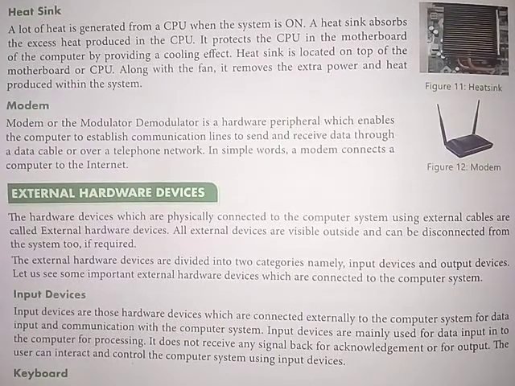Modem. Modem, or modulator-demodulator, is a hardware peripheral which enables the computer to establish communication lines to send and receive data through a data cable over a telephone network. In simple words, a modem connects a computer to the internet.